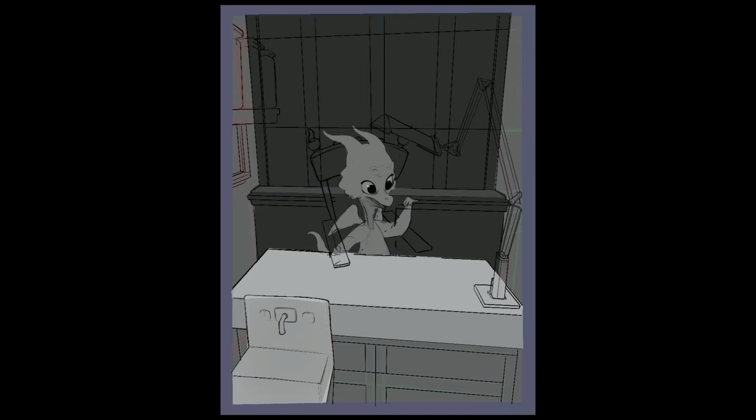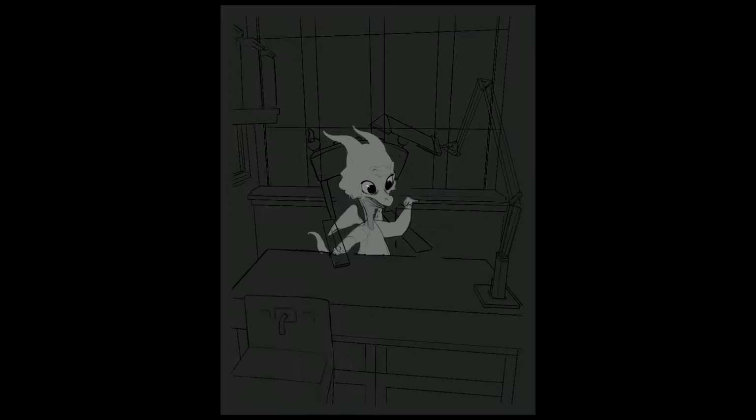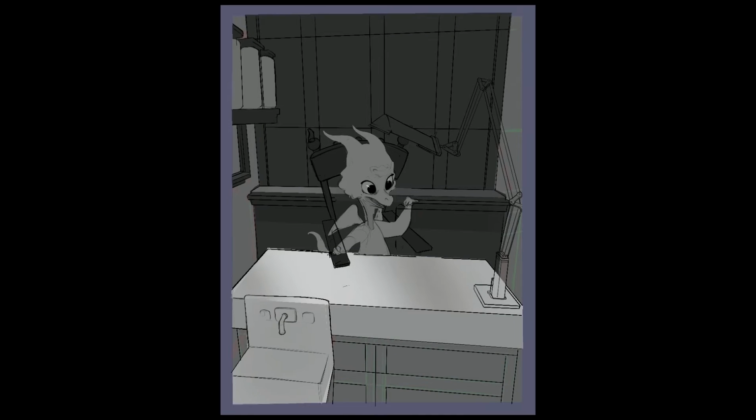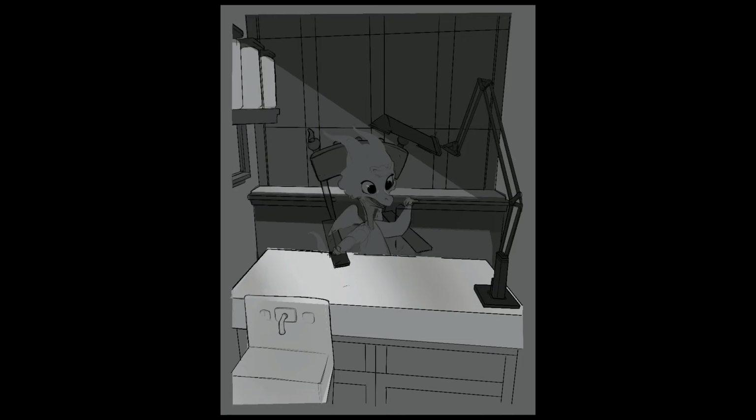So always try to go for the bigger shapes, as you see in this example of this Ignis illustration. You see how we're working from bigger shapes to smaller shapes.